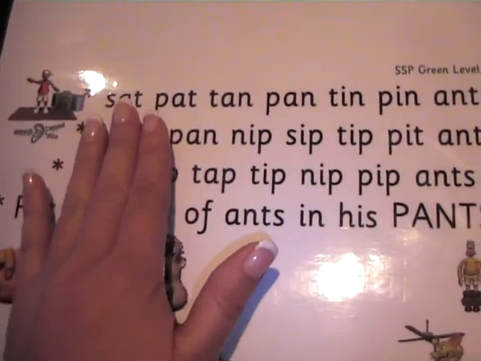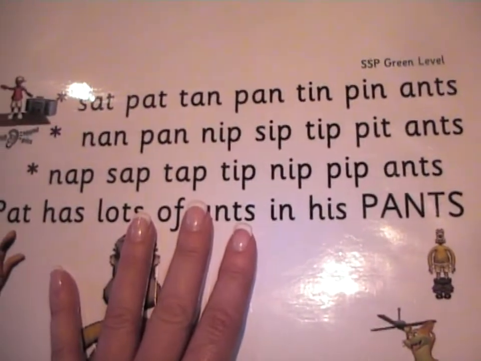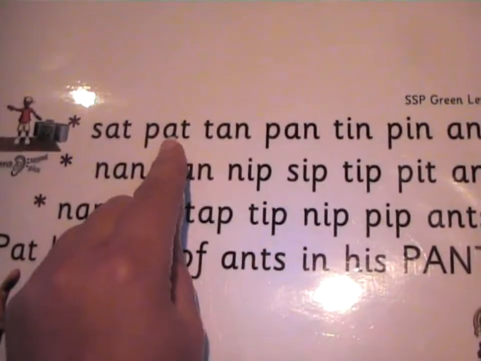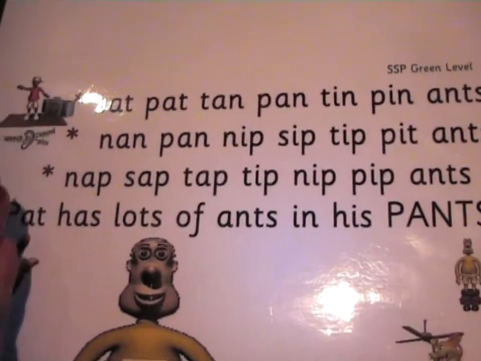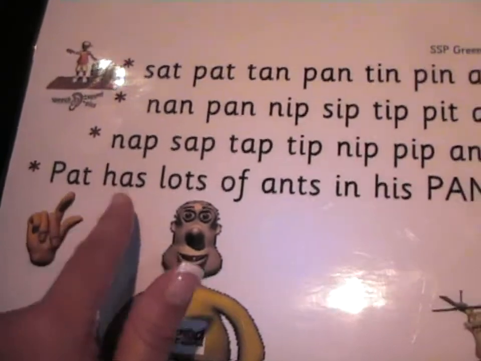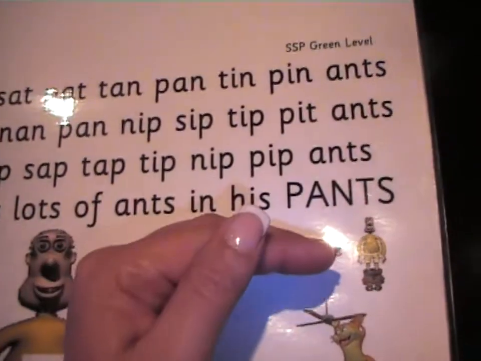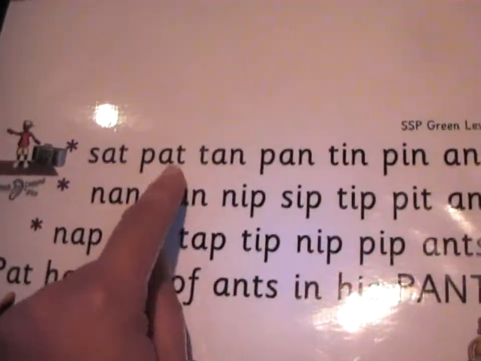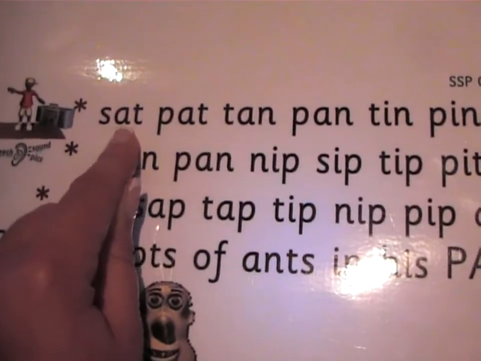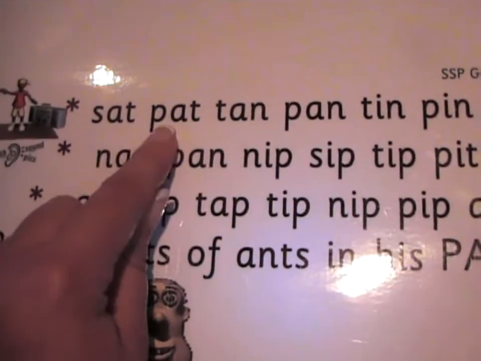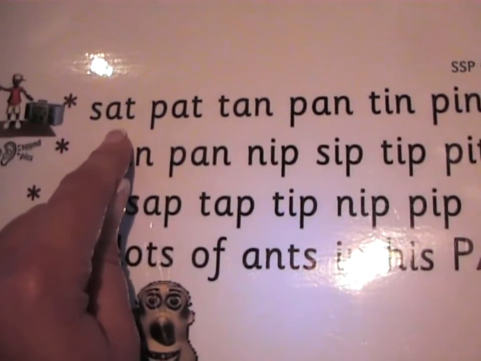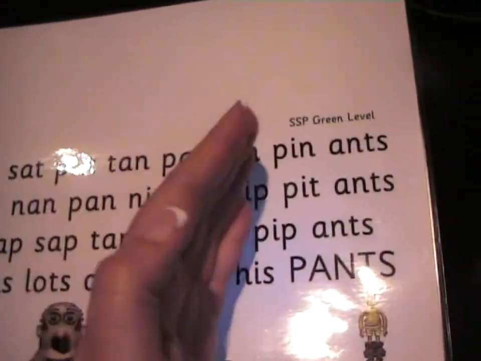And that's why I want you to see there are so many different things that are involved in reading. But for a child to be able to say those, because they're out of context, it's not a meaningful sentence. Like they'll remember, Pat has lots of ants in his pants, because that's a sentence that makes sense. Here, they're just random words, but they've got to look at the smaller parts to be able to know if that's sat or sit or whatever. So that really helps with their decoding. It just really helps the brain.